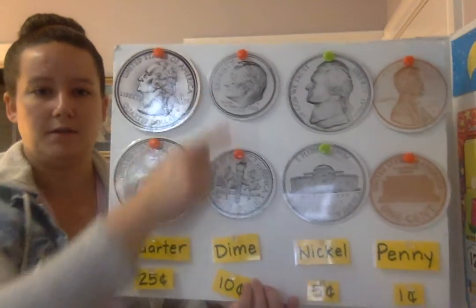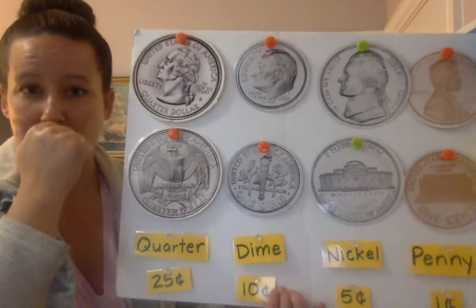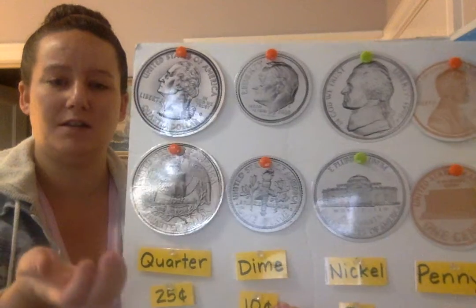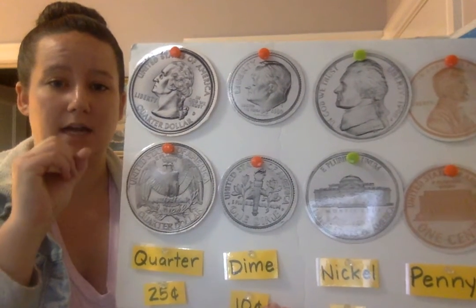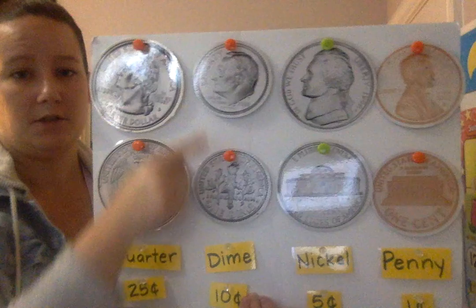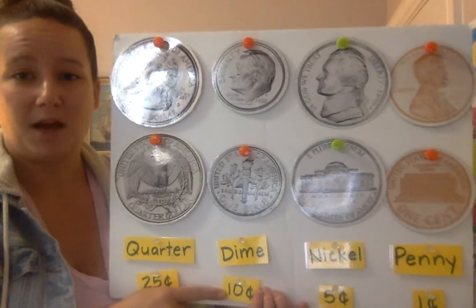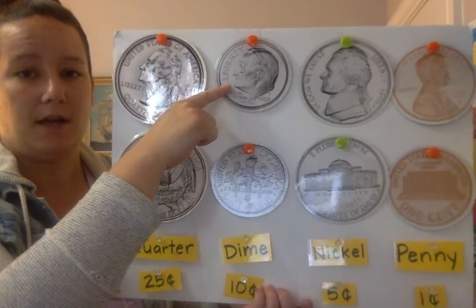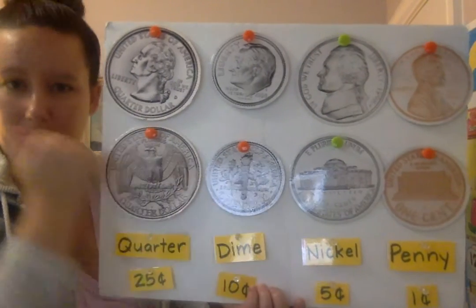Good. Then we have our dime, worth 10 cents. Even though it's not worth the least amount, remember size-wise, if you have a bunch of coins in your hand, the dime is your smallest coin just by size. So here's your dime. It's worth 10 cents. When we count dimes, we count them by tens. On the front, the heads, we have Franklin Roosevelt, and on the tails, we have a torch and 2 branches.